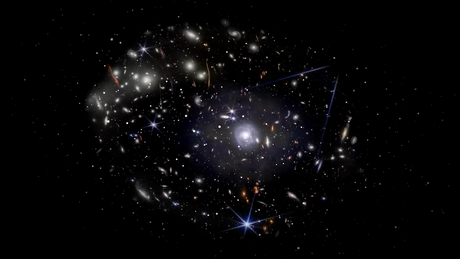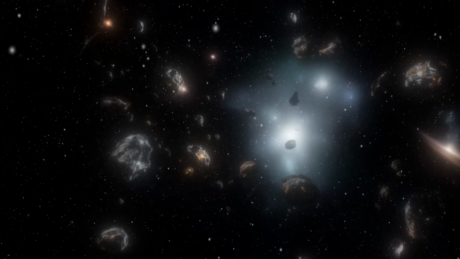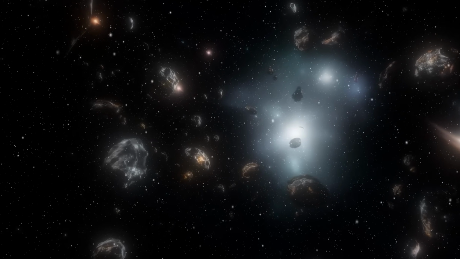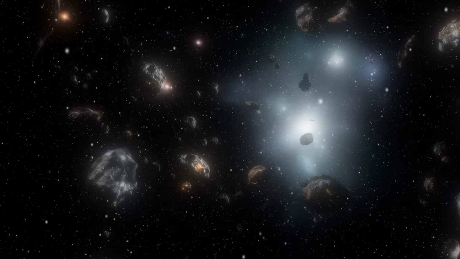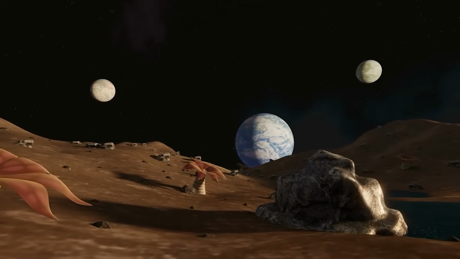Warp bubble geometry works similarly. The space-time distortion needs to be arranged in the shape that produces maximum propulsive effect per unit of exotic energy. Simple geometries like Alcubierre's original sphere are the equivalent of a solid rectangular bar. They work, but they are not efficient. Optimized geometries put the space-time distortion where it does the most work.